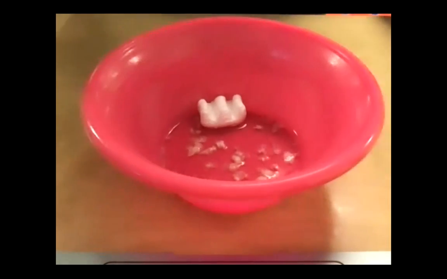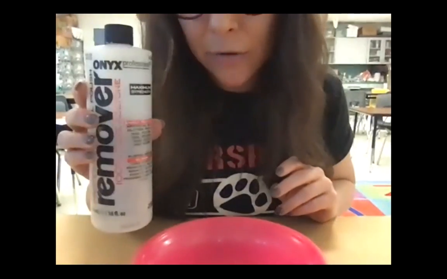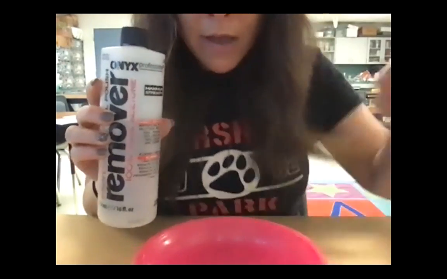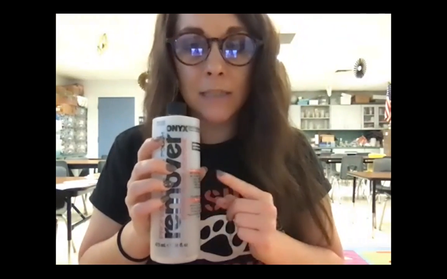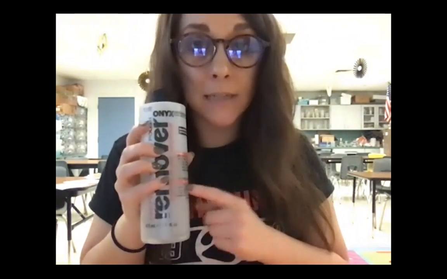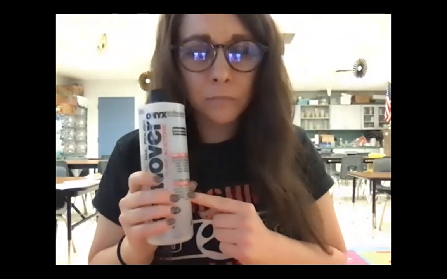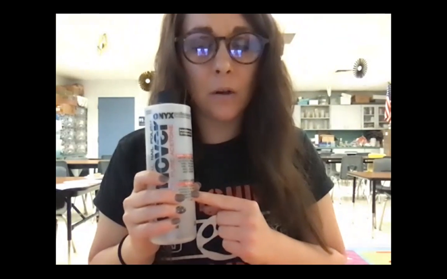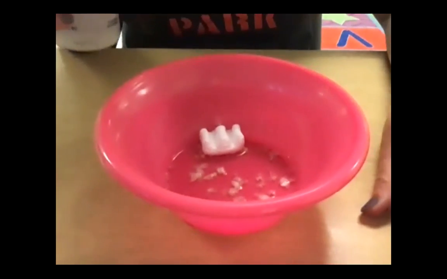In order to get styrofoam to break down, we have to use this very yucky chemical. This is called acetone. It has a very strong smell. If you have been to the nail salon or gotten your fingernails done, or gone with a grown-up when they have, you would recognize the smell. This is in nail polish remover, but nail polish remover usually isn't 100% acetone. This is 100% acetone. So this is a yucky chemical that we don't want to get on our skin or in our eyes, but I'm going to show you what it does to the styrofoam peanut.